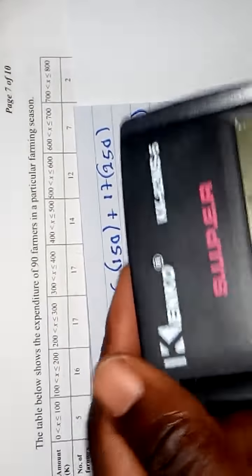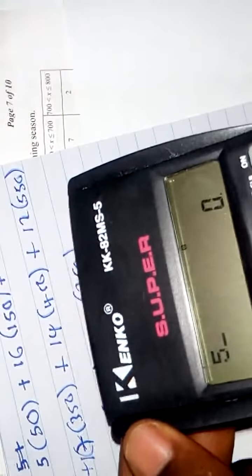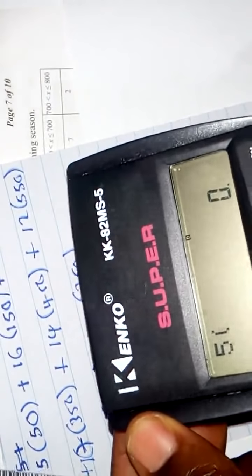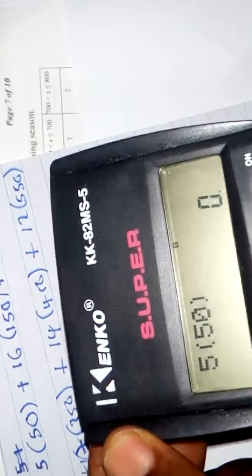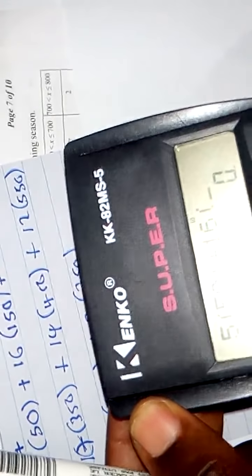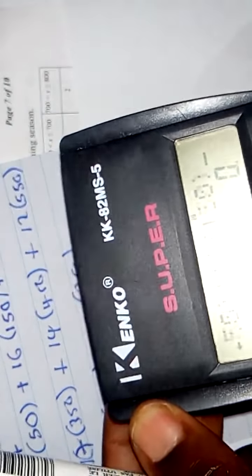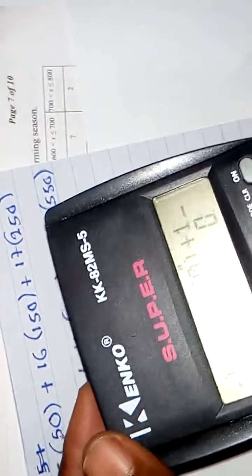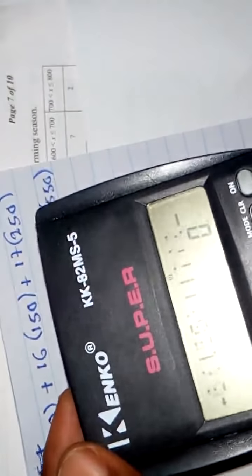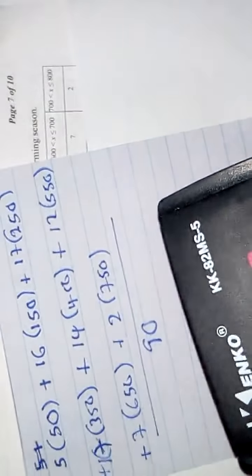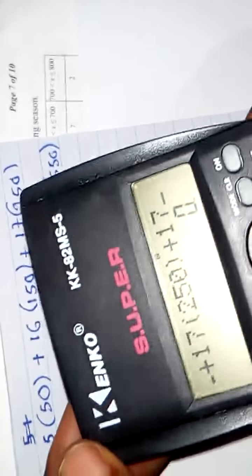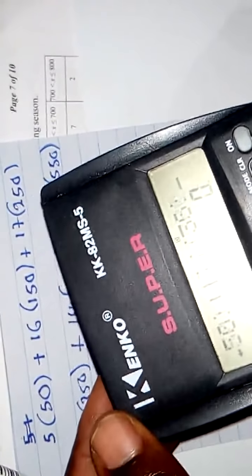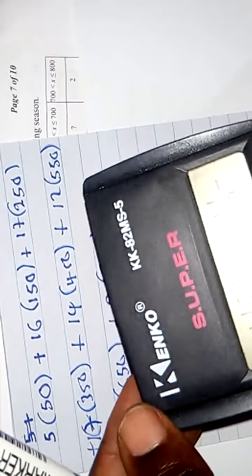So we'll say 5, open bracket, 50, close, plus 16, open, 150, close, plus. We just do the same thing to everything. So here it will be 17, open, 250, close, plus again 17. Make sure you don't miss any number as you are doing this, and remember to put the brackets.